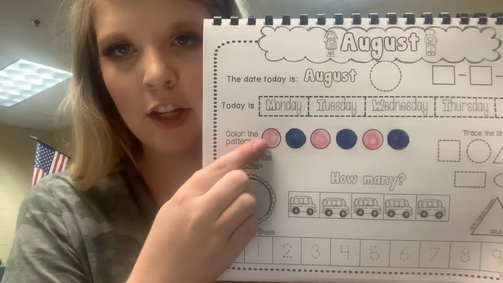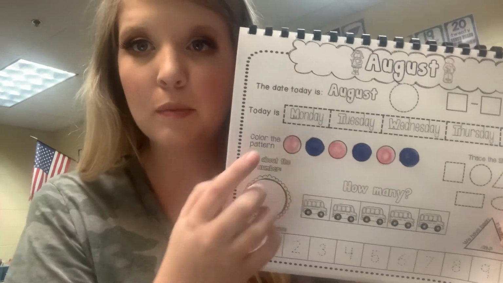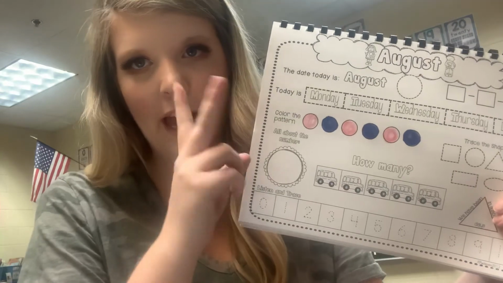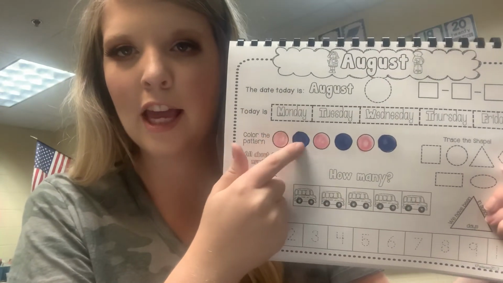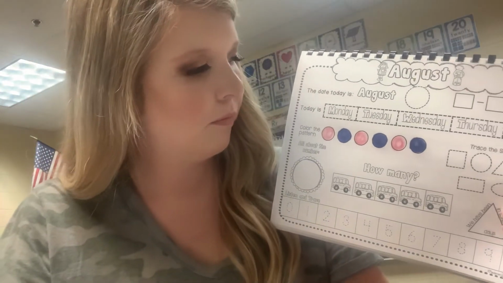Just like this. Do you see how I don't have two reds beside each other and I don't have two blues beside each other? That's called a pattern because it switches back and forth. It rotates. This is an A-B pattern because there's only two colors. Good job.